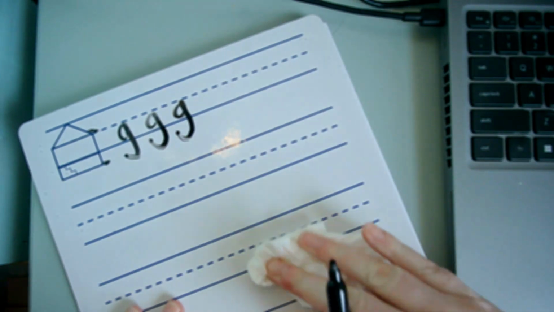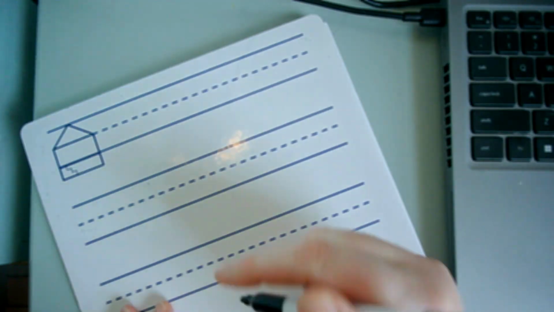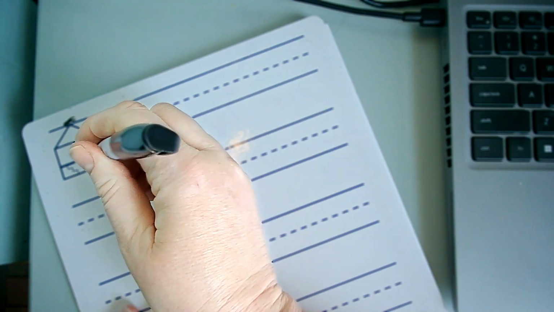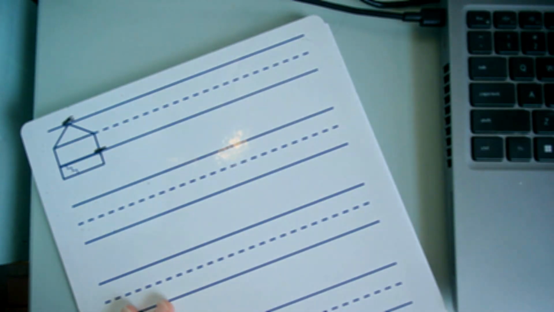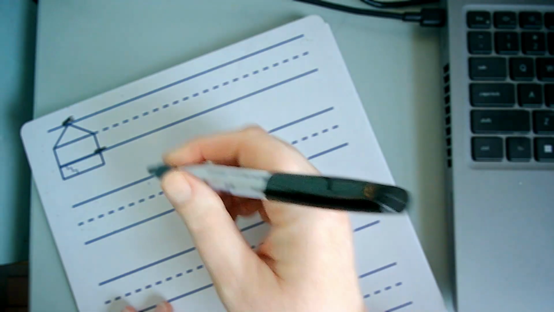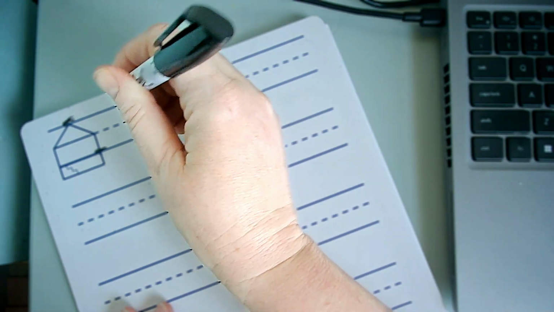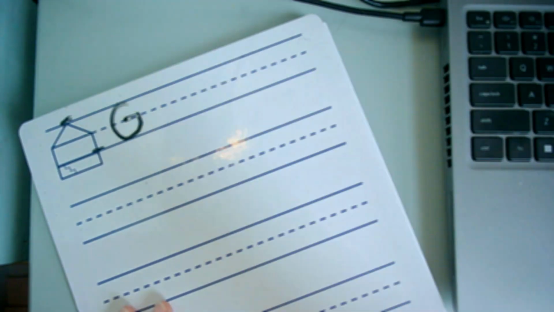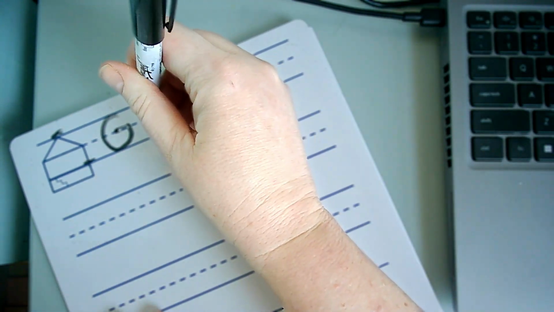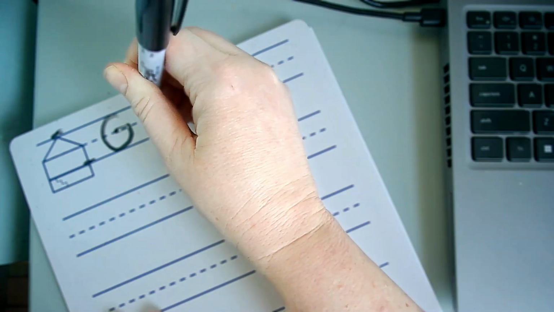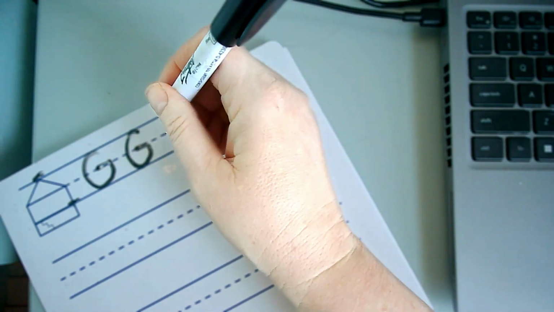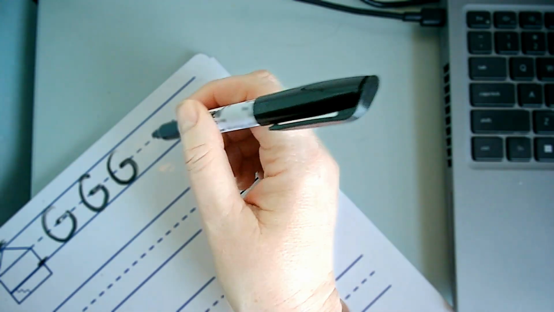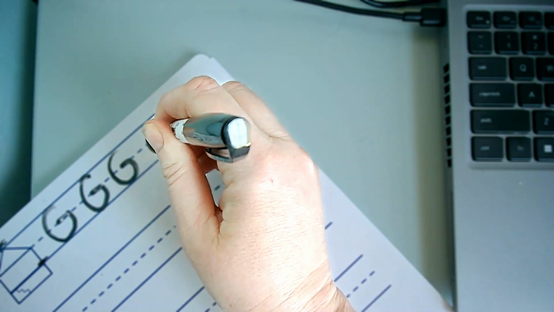Let's try capital G. Capital G will be between the roof and the floor. It is a tall letter. For capital G, we start at the top and we go around and in. Around and in.